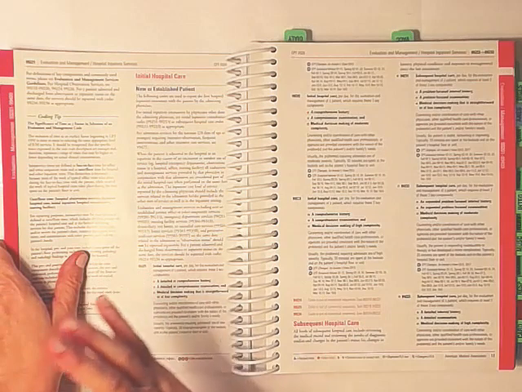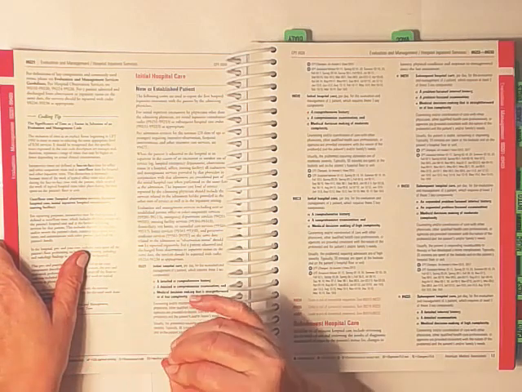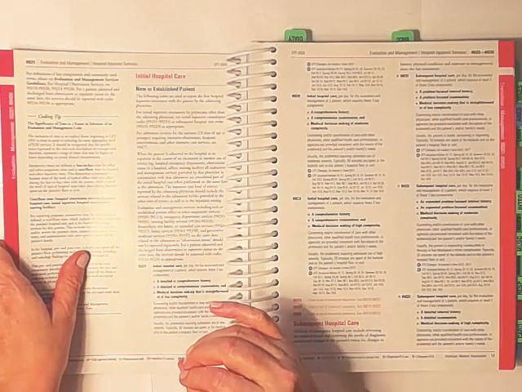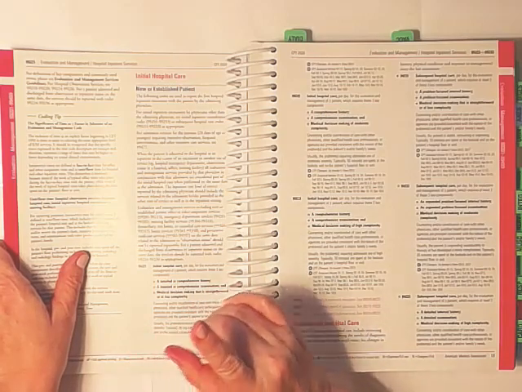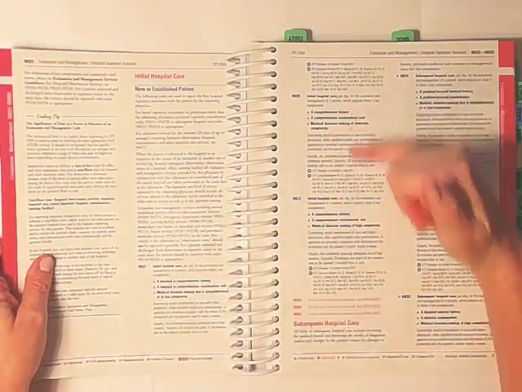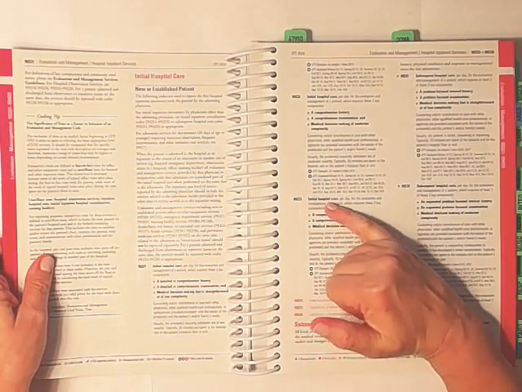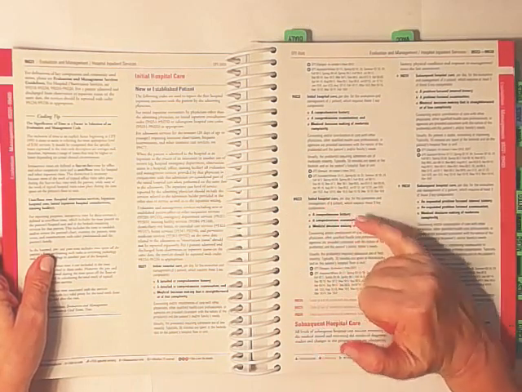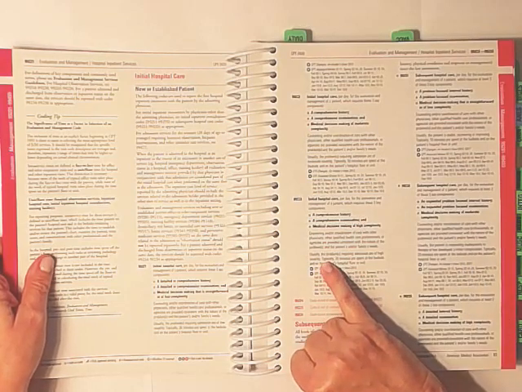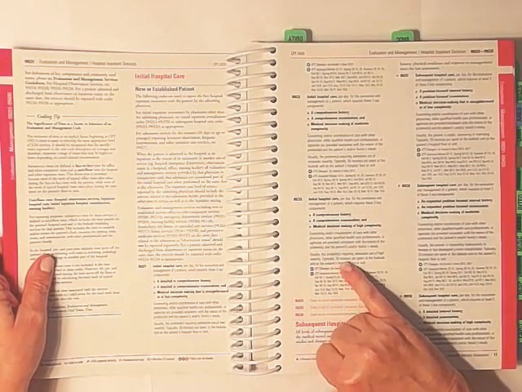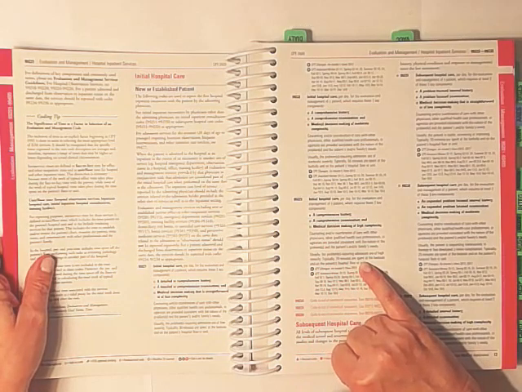So they've only given us comprehensive history and comprehensive exam, but they gave us time. So if we look at the initial hospital with a comprehensive history and a comprehensive exam, down here it actually says typically 70 minutes are spent at the bedside.